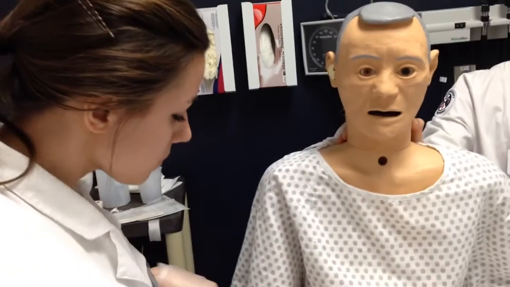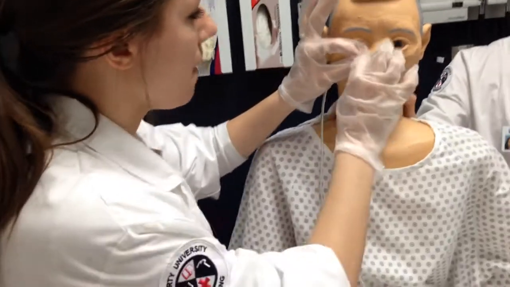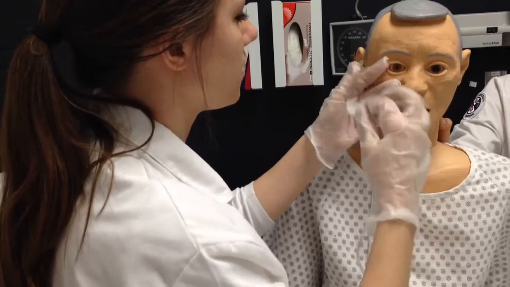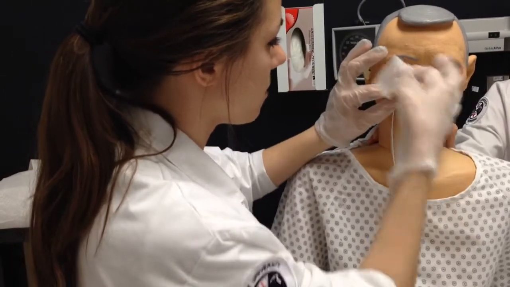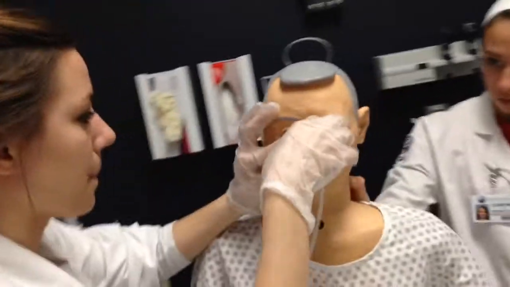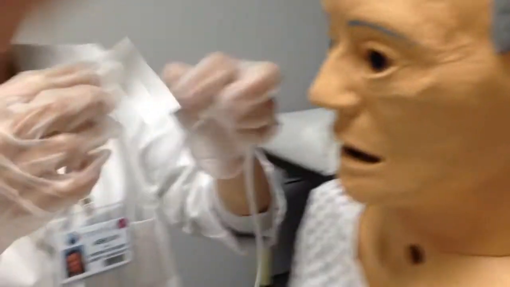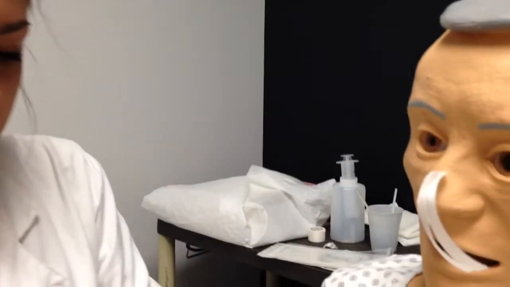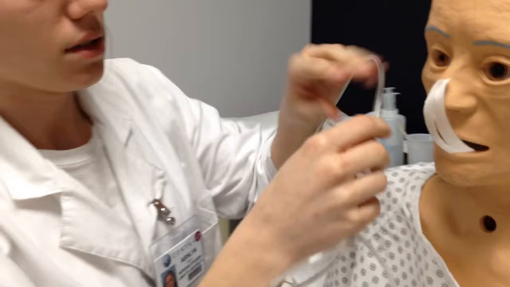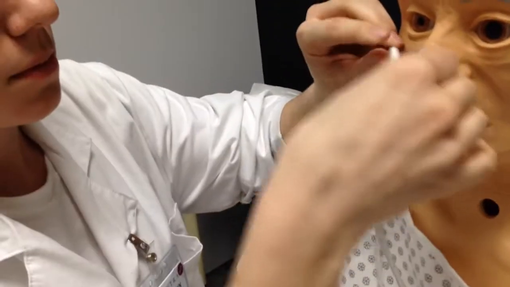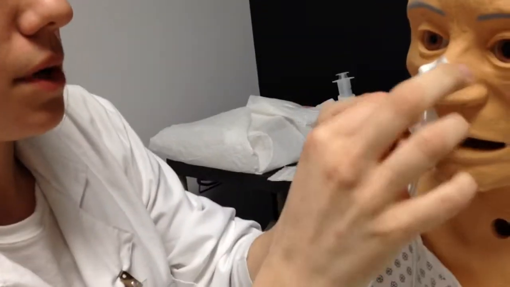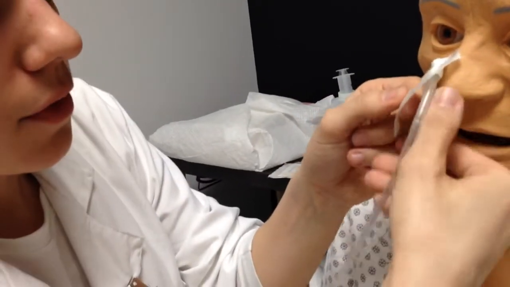And I'm going to go down to the edge of the tape mark, and then I'm going to take my tape. This would be inserted into your stomach, and we place the tape on your nose. Take my gloves off. And then we'd wrap the tape around the tube.